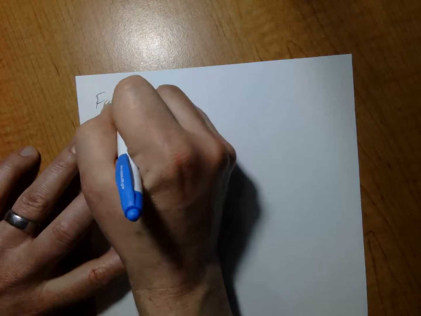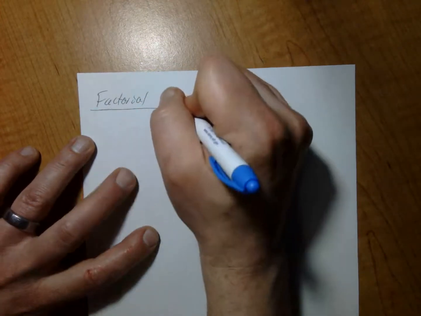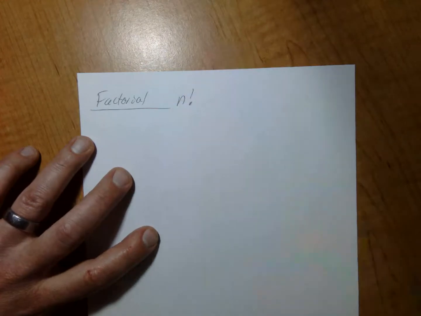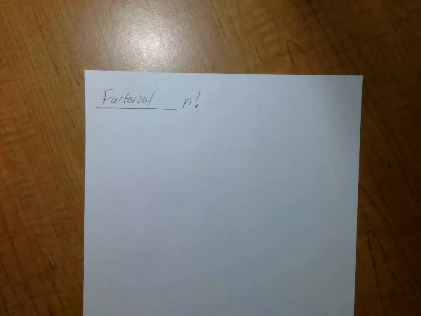There's this thing called a factorial, right? I don't know if you guys have ever seen this notation before, but basically it's a number with an exclamation point. It's just more math laziness, coming up with a new notation. I guess it's all made up in the beginning at some point.